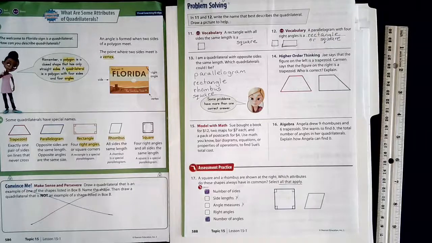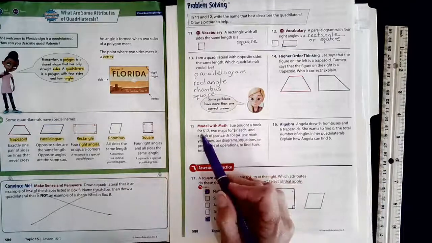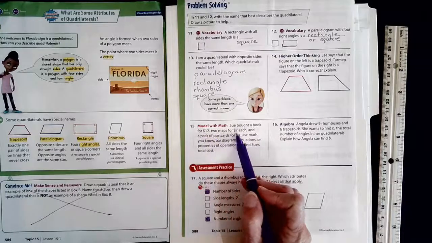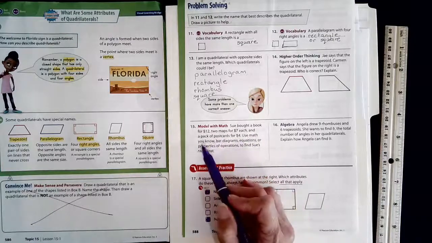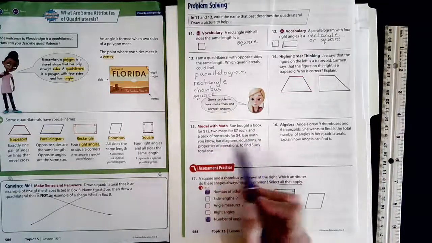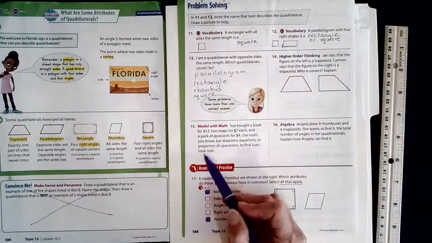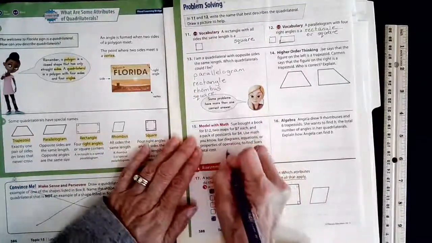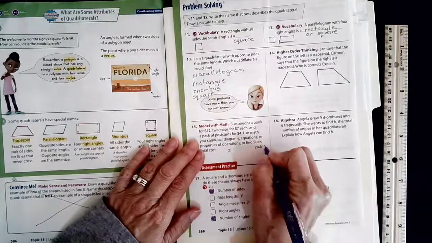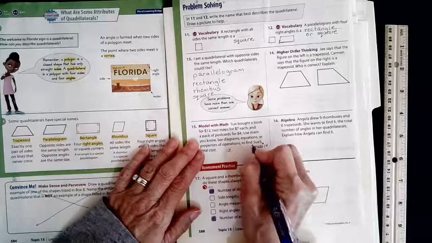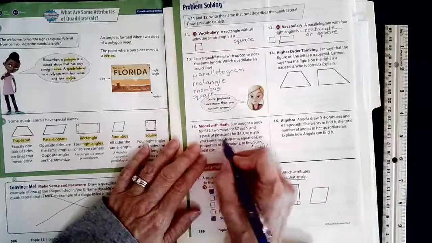Now, let's look back up at Model with Math. Sue bought a book for $12, 2 maps for $7 each, and a pack of postcards for $4. Use math you know, like bar diagrams, equations, or properties of operations to find Sue's total cost. So a book for 12, 2 maps for 7. Well, that means I've got 7 times 2 equals 14, right? And a pack of postcards for 4.